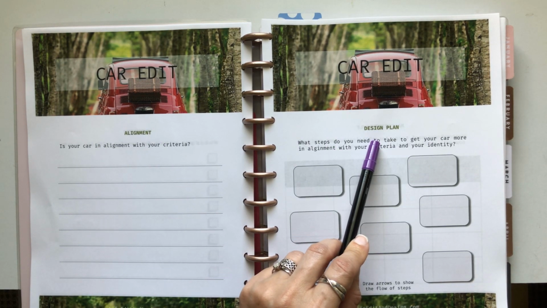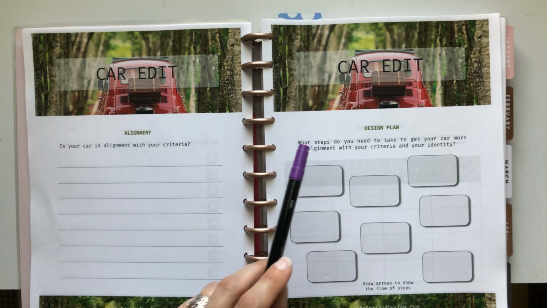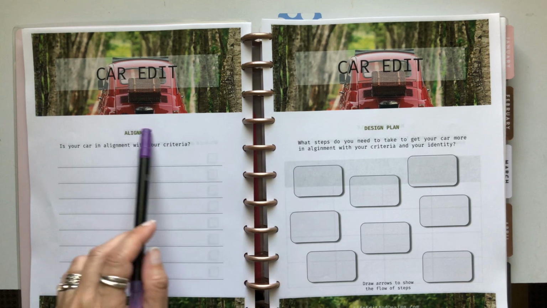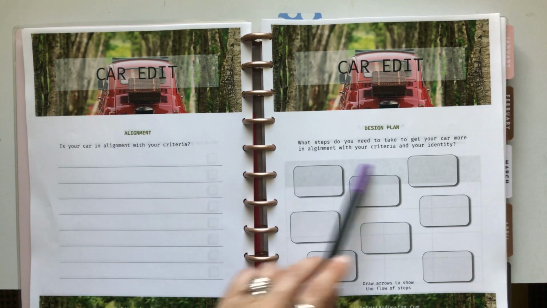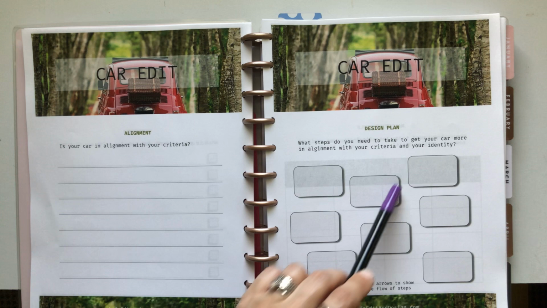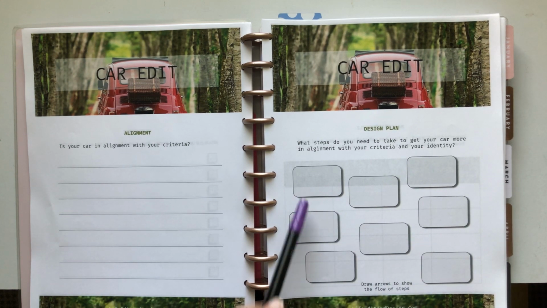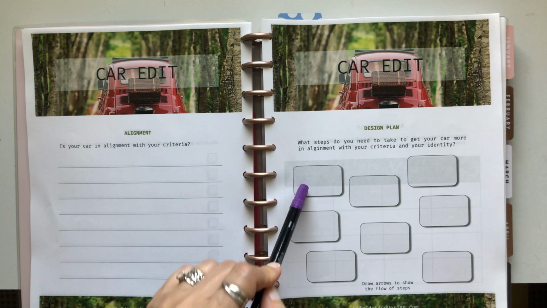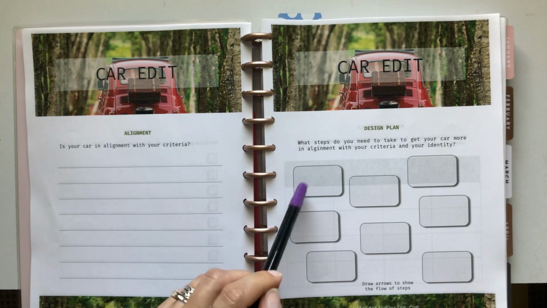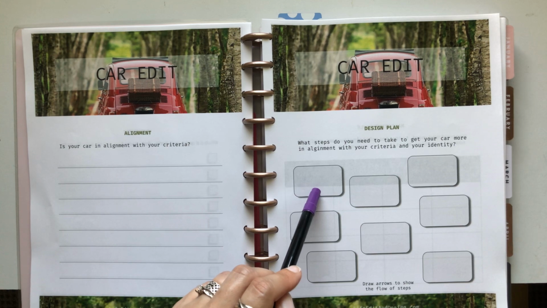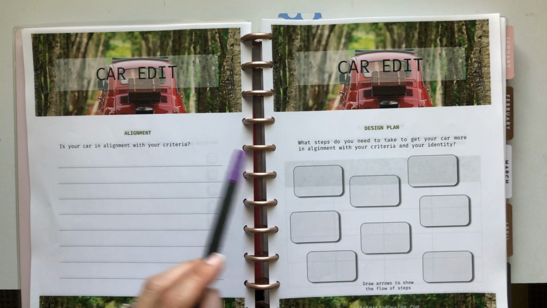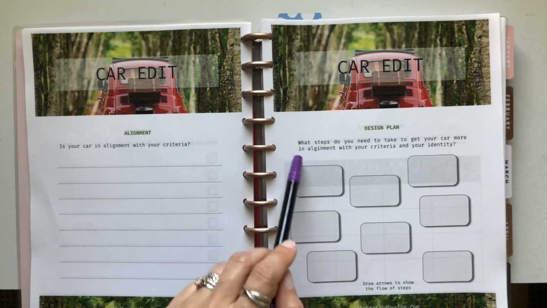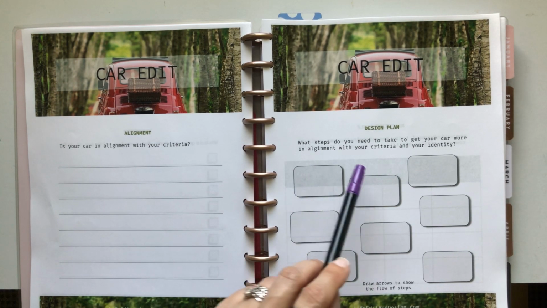How do you get in alignment? How do you make the car that you have, or your next car, in alignment with your criteria and your identity? And that's what I've kind of left these boxes for. You can draw lines to connect them, go any which way you want, but start to think about, okay, my first step is I need to research what's available in the hybrid SUV market, what's the best option. So it's got the safety, it's got the other bells and whistles that I want, but it's also good in snow, it's got four-wheel drive, but a hybrid. And that's a very narrow field, as I found out.